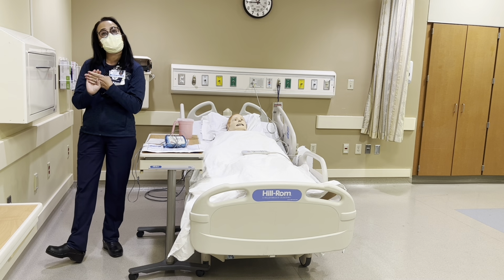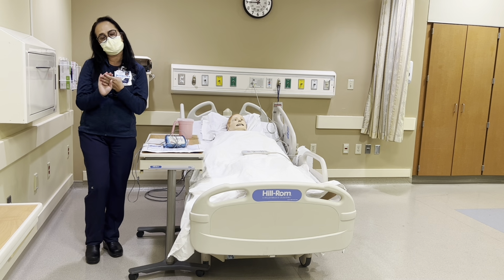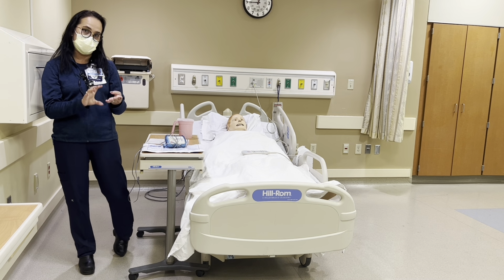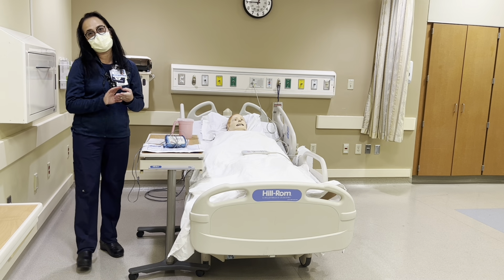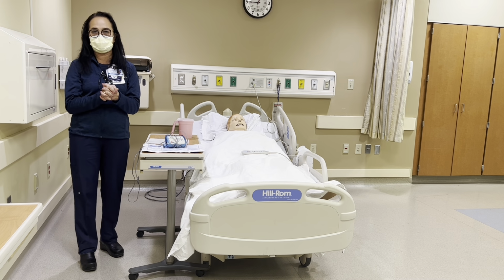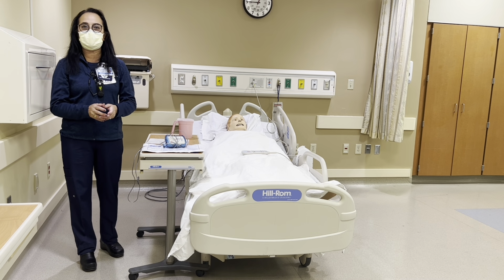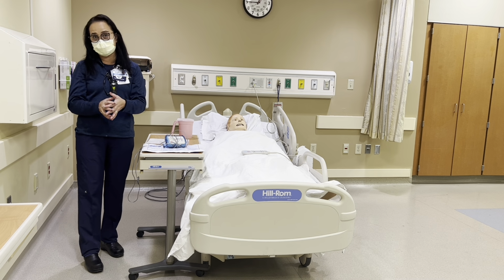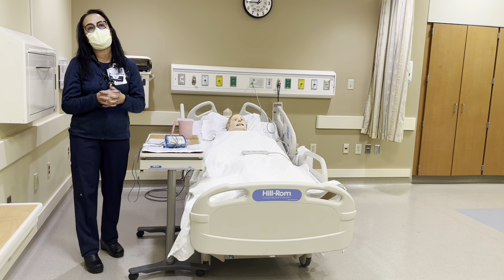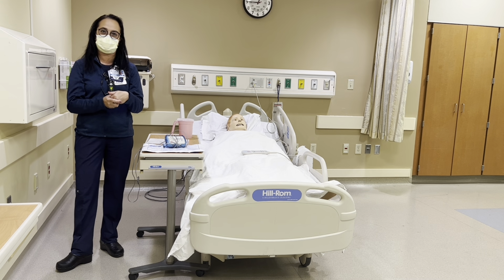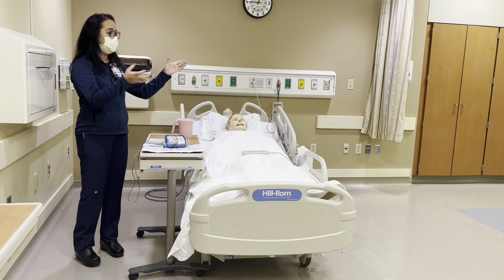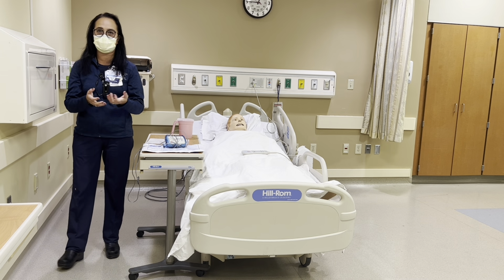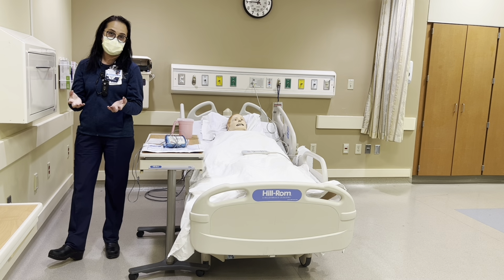The last of the 4 P's that is very essential to our purposeful rounding is what we call potty, or toileting. Now, according to research and evidence, potty or toileting is the number 1 reason why our patients fall in the hospital setting. I would like to repeat that. Potty and toileting is the number 1 reason why our patients fall in a hospital setting. Now, when you check on your patients and you do your rounds, what is that number 1 question that you usually ask your patients?